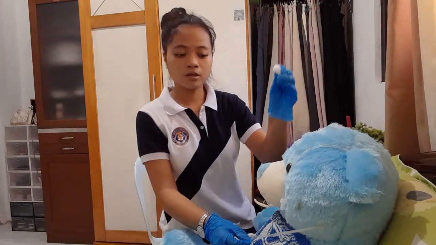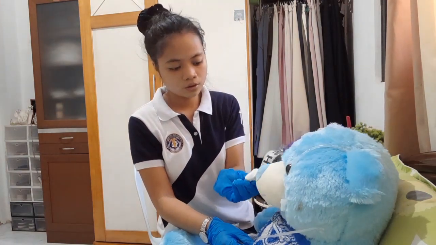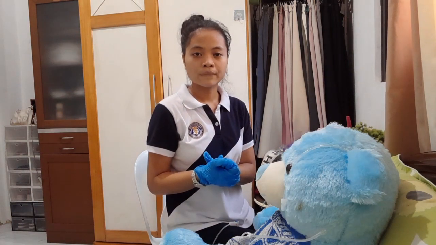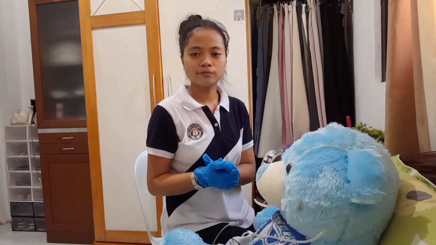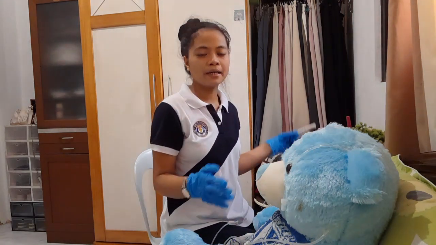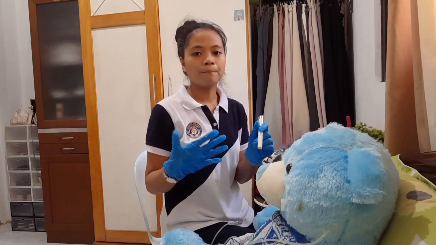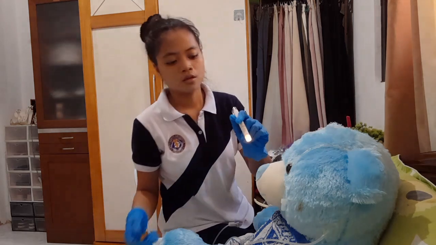Then next is to cleanse and dry the bridge of the nose and apply skin protection. So we're going to cleanse the bridge of the nose. Then after that, we're now going to examine the nostrils for deformity or obstruction by closing the one nostril and then the other, and asking the client to breathe through the nose.